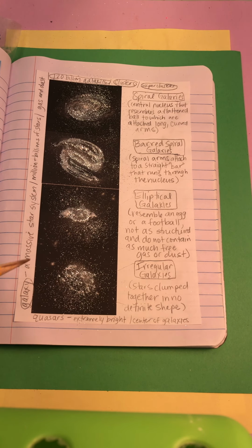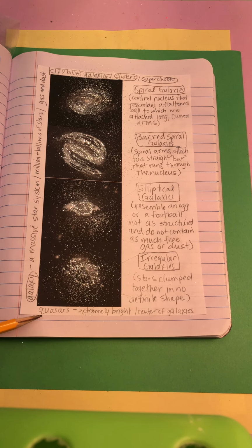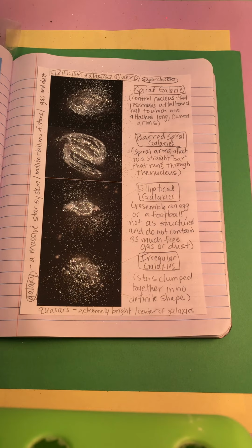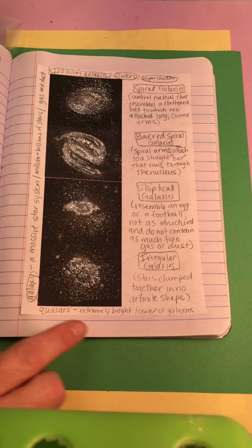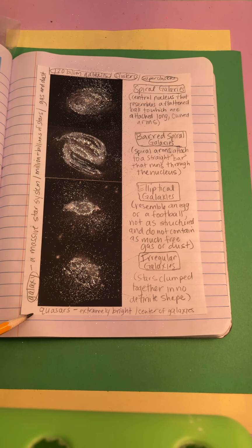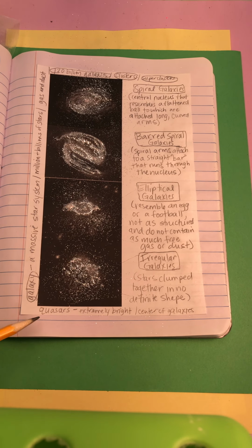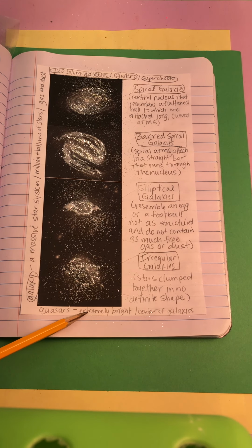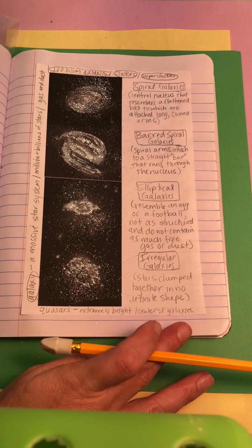Now with the galaxies, there's also what we call quasars, and this might be a little hard to see down here, especially now that I've got a little bit of glitter on there. But if any of these are hard terms for you to see on the notes, they're also in the book, and they're always highlighted. So as you go along, if you can't see, or my handwriting's bad or something, you can just find the actual definition inside the book.